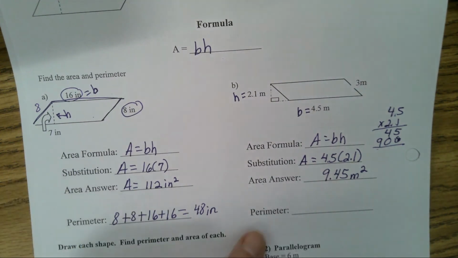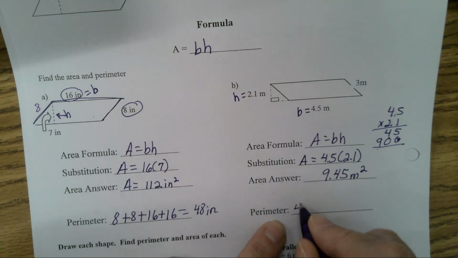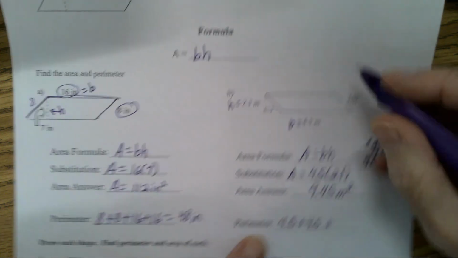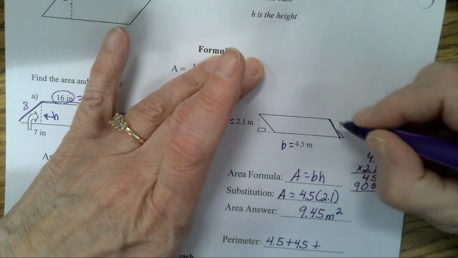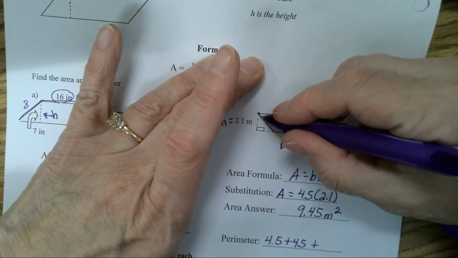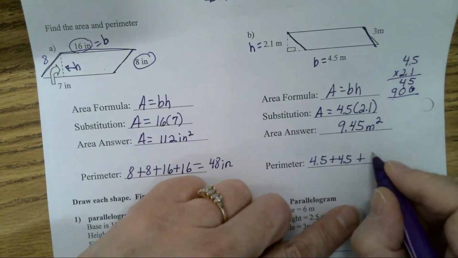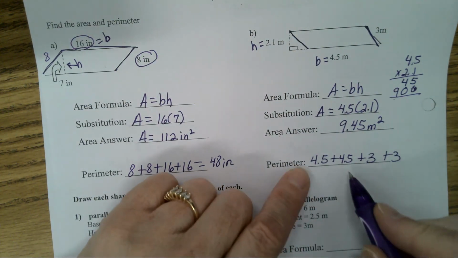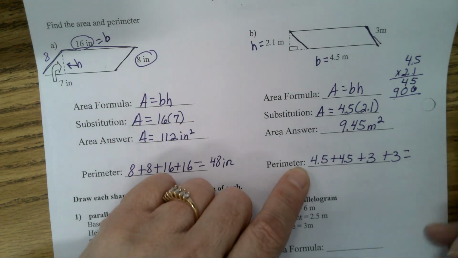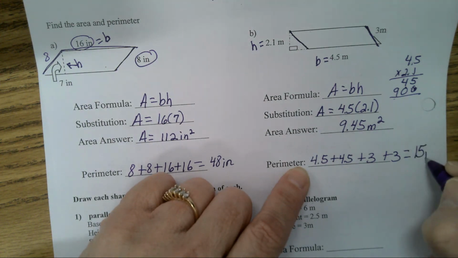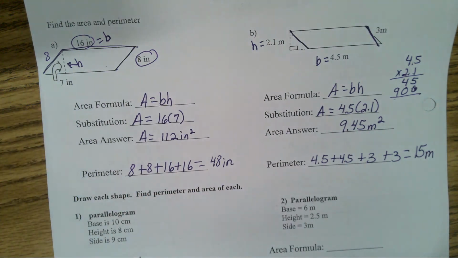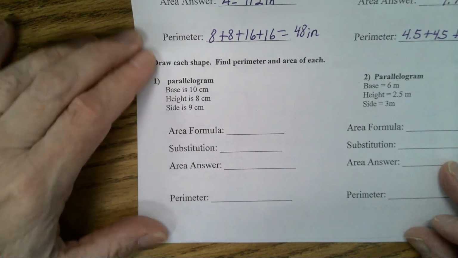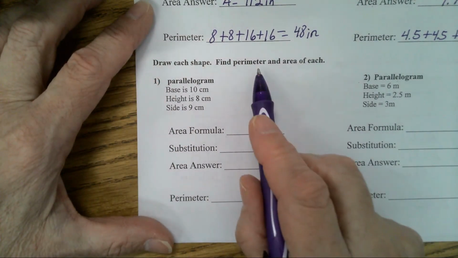Now the perimeter is going to be 4.5 plus 4.5 plus 3. That's a 3 plus this is also a 3. So 15 meters. Any questions?